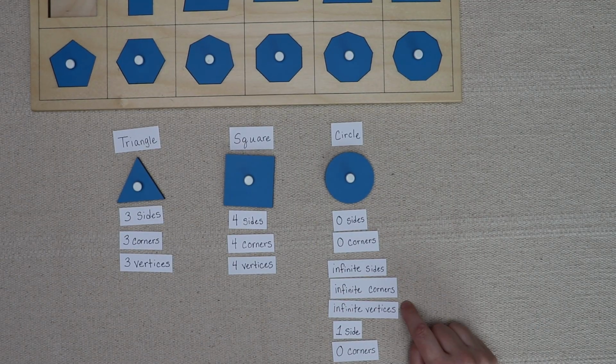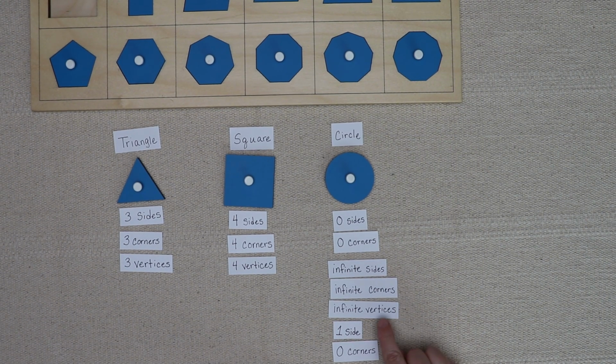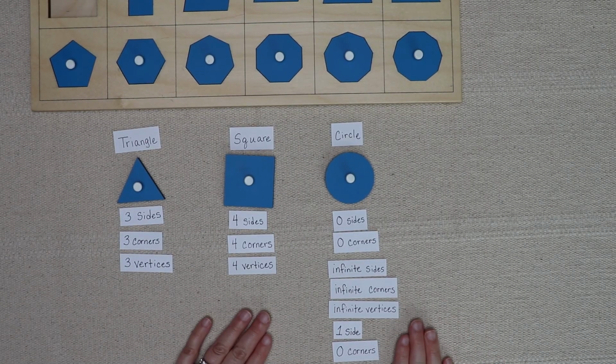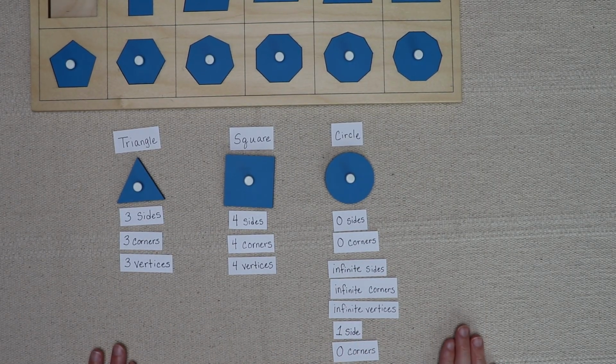Now I could, for the circle, switch up these definitions. I really want to drive home the infinite view of the circle, and I am using vertices. I'm using this vocabulary because I want to drive that home. So you can adjust this to the children that you're giving the lesson to.